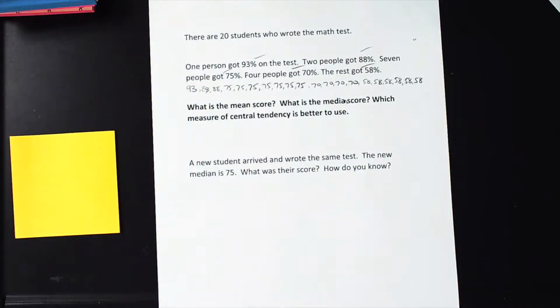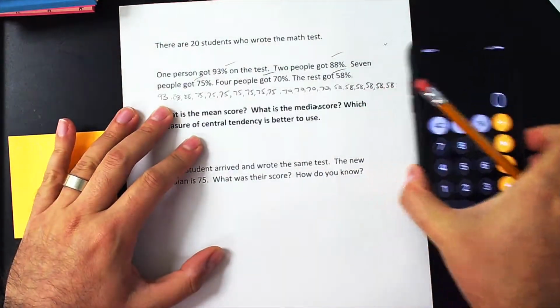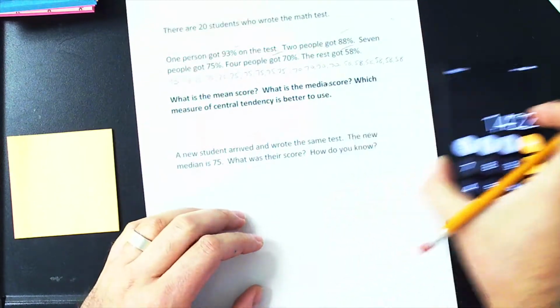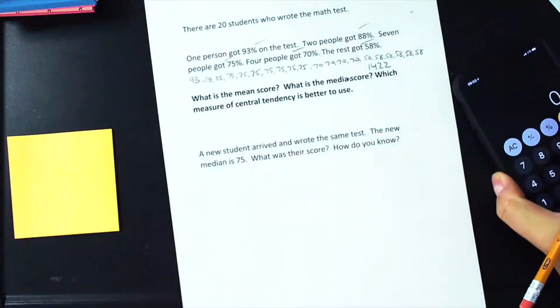So, what do I need to do to find the mean? Alia? To add them all together and then divide it by 20. Okay, so let's do it. Let's add them all together and divide it by 20. Okay, so I'm going to write this number down. And you said to do what? Divide it by 20? Yeah.